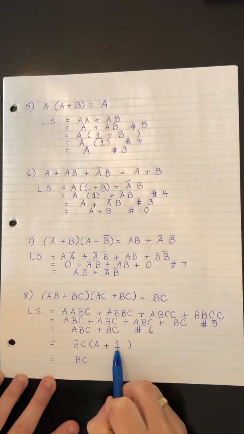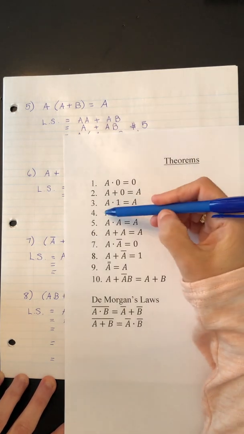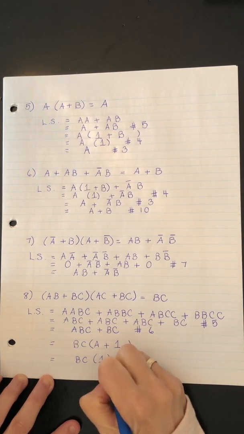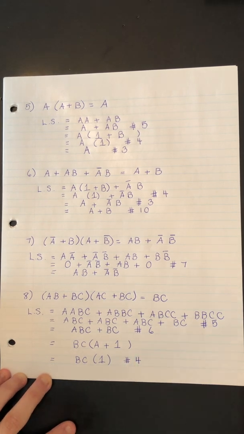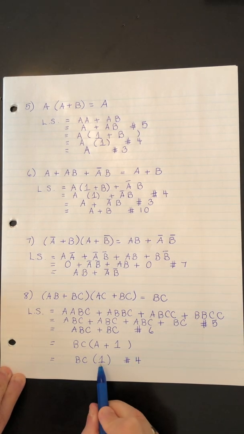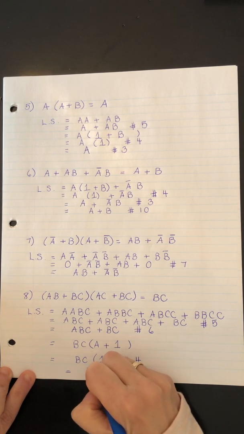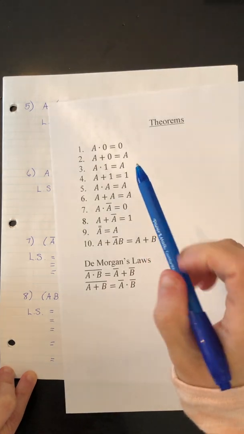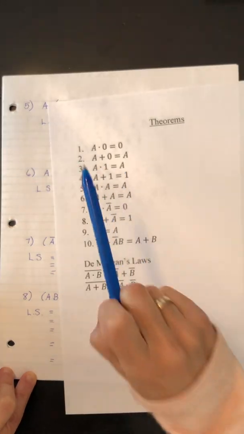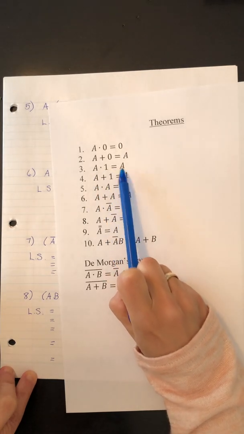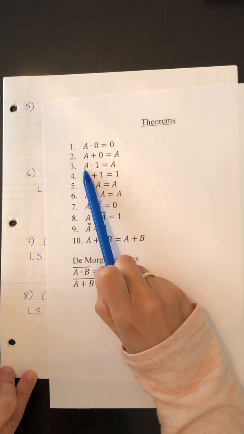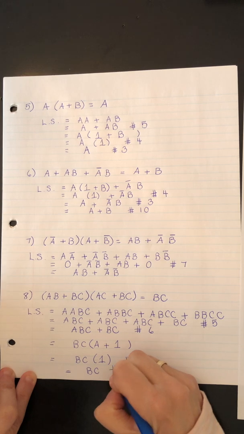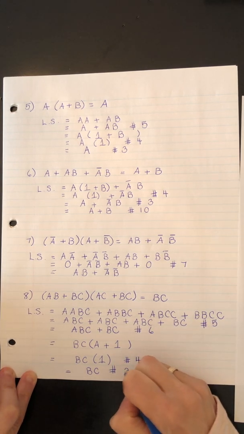What is A plus 1 equal to? A plus 1 is 1. Number 4. And now finish up. BC multiplied by 1, of course, is BC. And that's true in any algebra, but also in Boolean algebra. So where's that? Right here. A times 1 is A. So BC times 1 is BC. Okay, so if you want, you can refer there to rule 3.